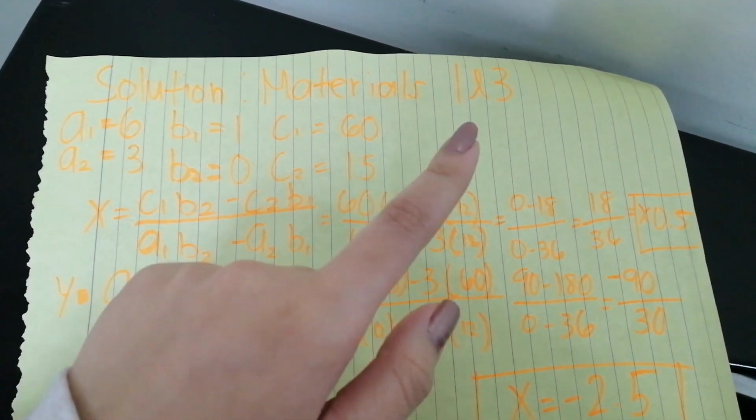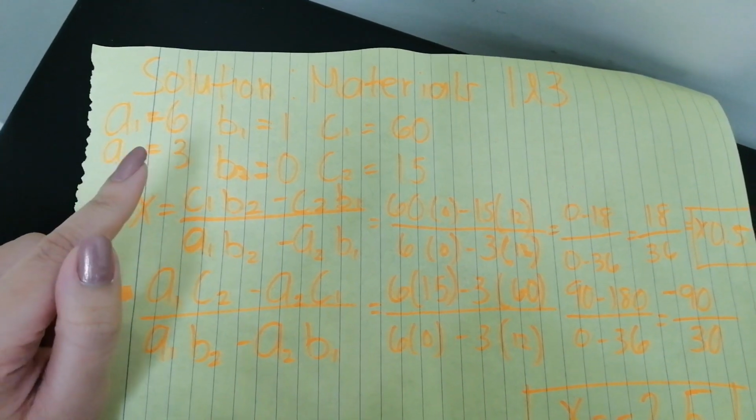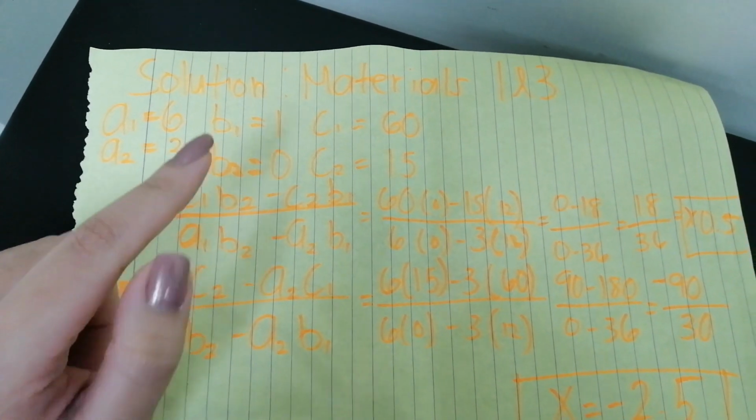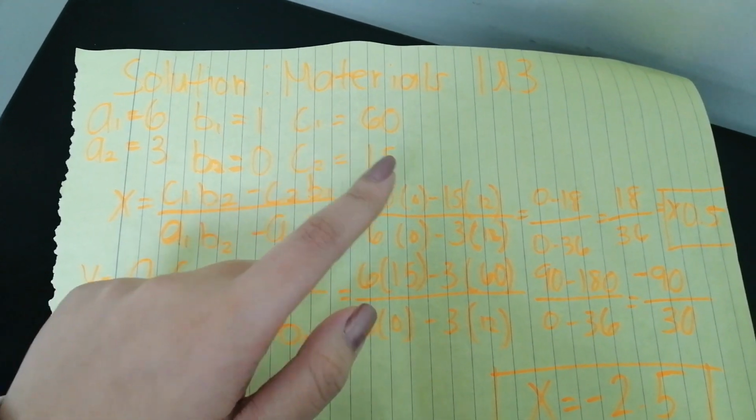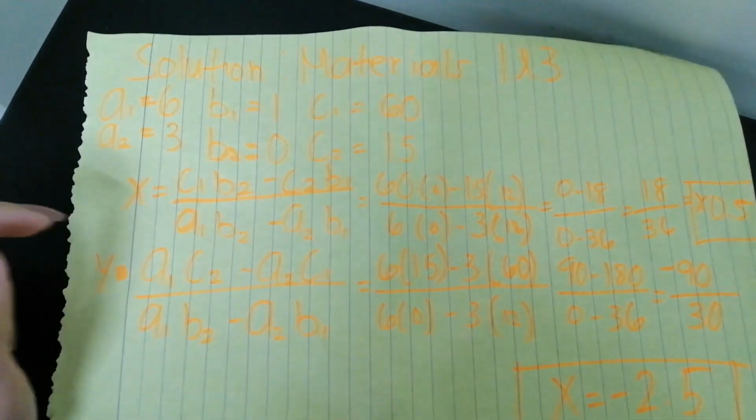Solution for materials 1 and 3. A1 is 6, A2 is 3, B1 is 12, B2 is 0, C1 is 60, C2 is 15.